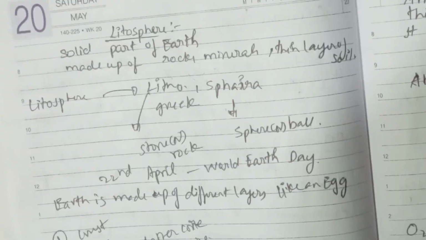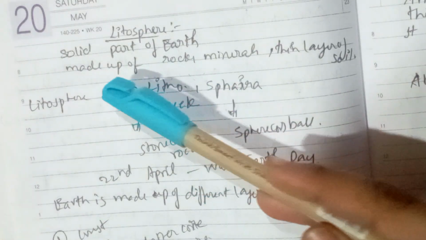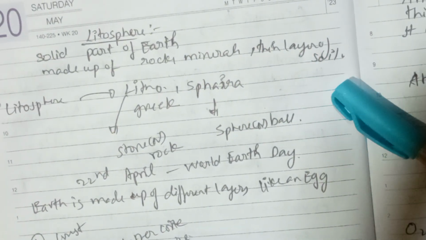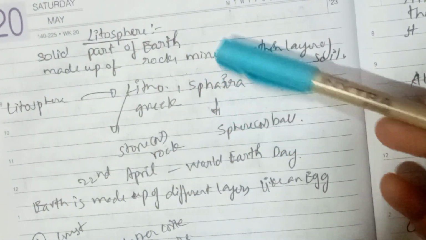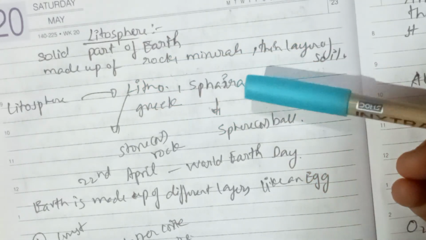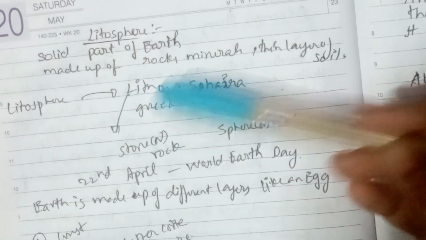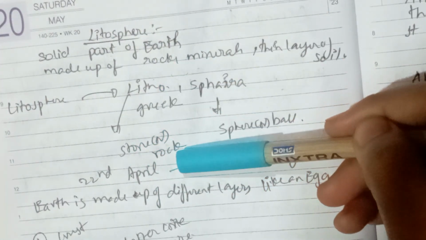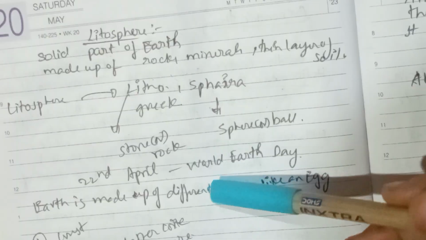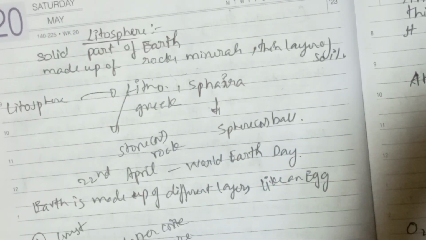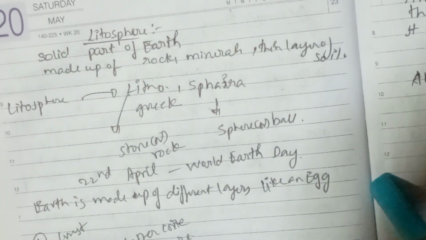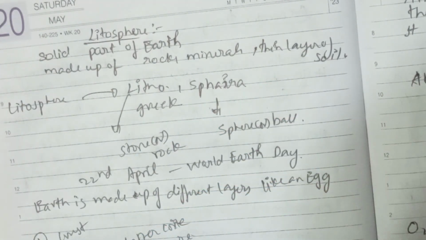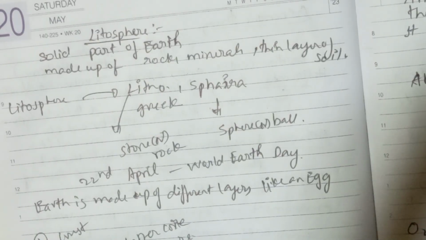Do comment me. Lithosphere: solid part of earth made up of rocks, minerals, and thin layer of soil. Lithosphere is derived from two words: litho and sphaira. Litho, Greek, sphaira, sphere or ball. Litho means stone or rock. 22nd April is celebrated as World Earth Day. Earth is made up of different layers like an egg, three layers, that is crust, mantle and core. Core is subdivided into two: inner core and outer core.